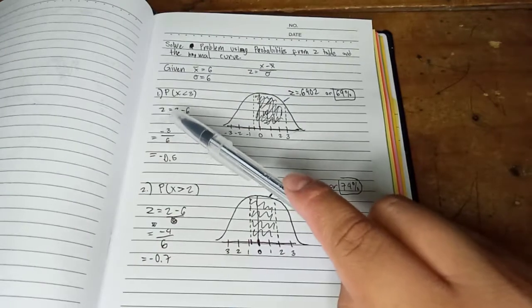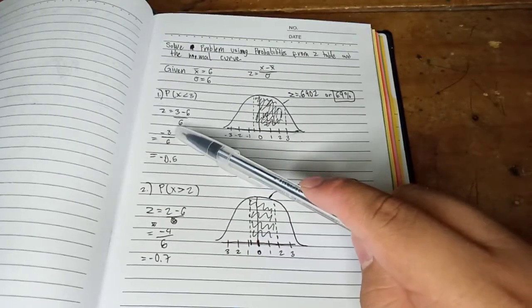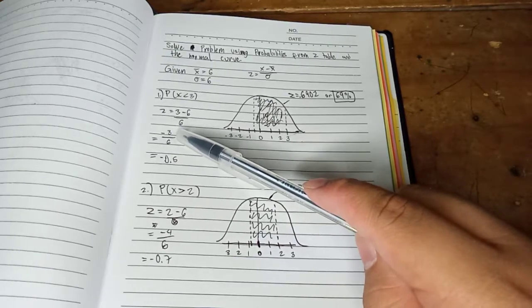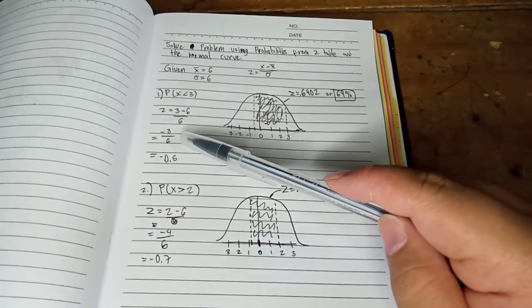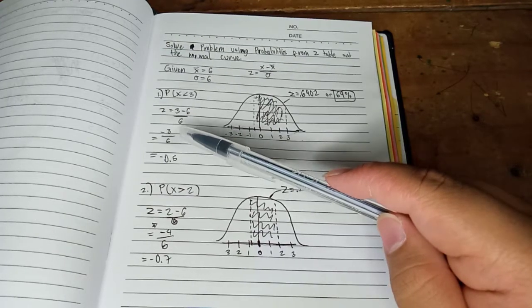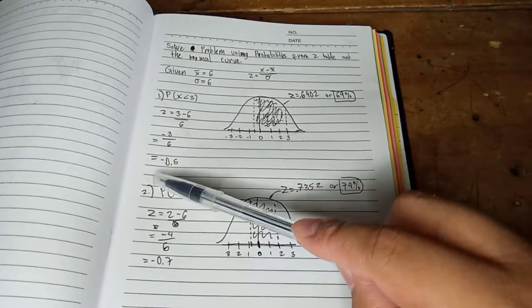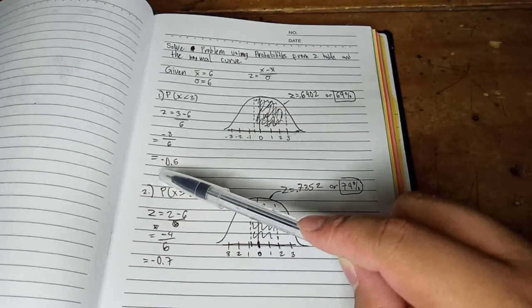C is equal to 3 minus 6 over 6, equals negative 3 over 6, which we convert to a decimal, and it became negative 0.5.